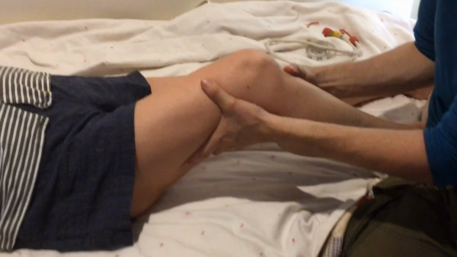So the joint line will be here. Okay. And I'm pulling this hand up that way and seeing if there's any give here. And I'm also feeling for that rope becoming taut. They're the two things I'm doing. And I could then compare it with the other side.